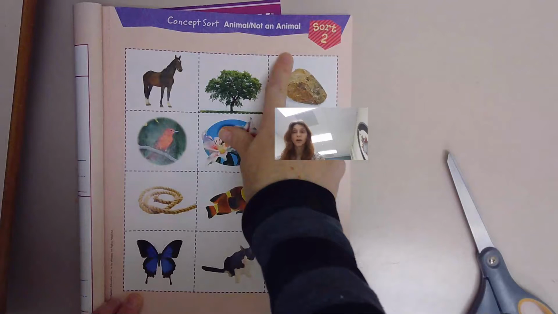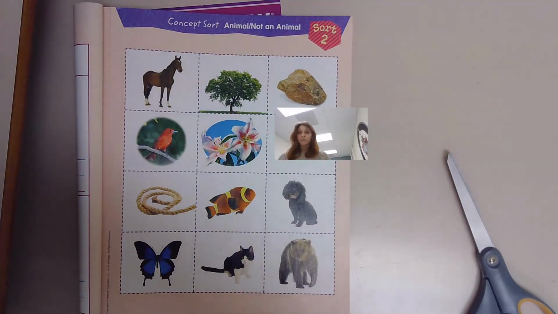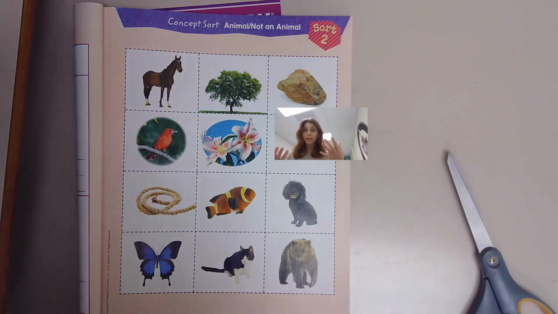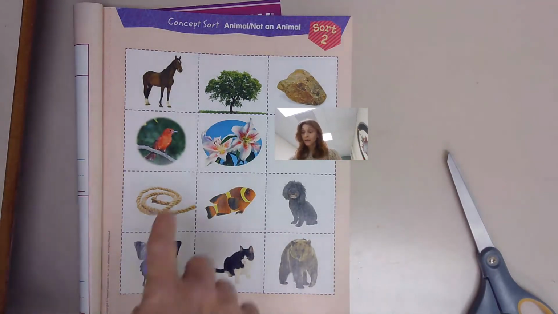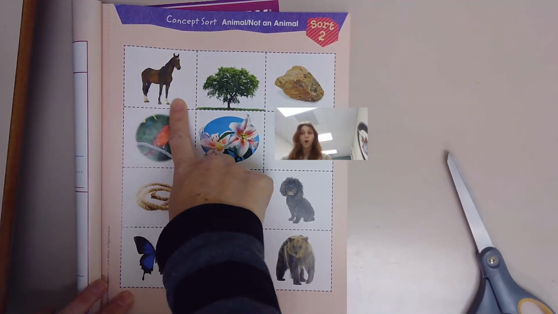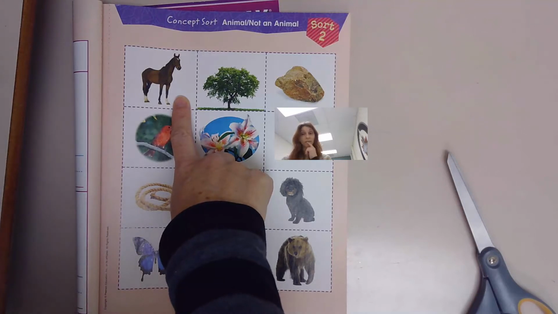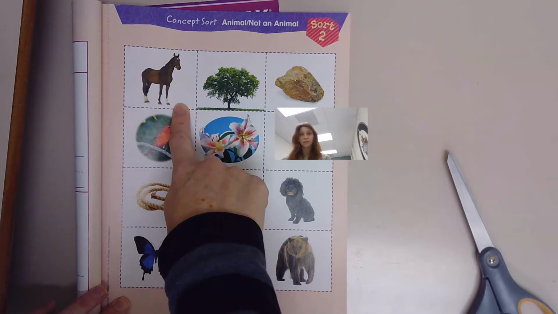Animal, not an animal. An animal is something that is alive. It breathes, it eats, it grows. It dies. So if we look at this, we have a horse. Well, it breathes, it eats, it grows, it has babies. That's another thing an animal does. So this is an animal.